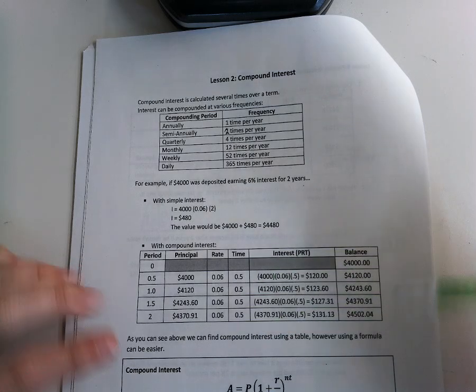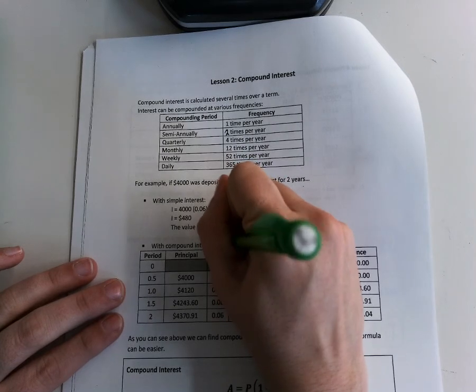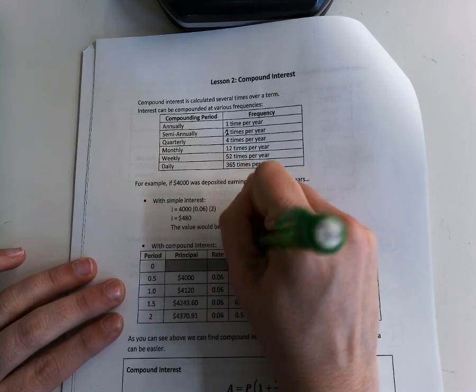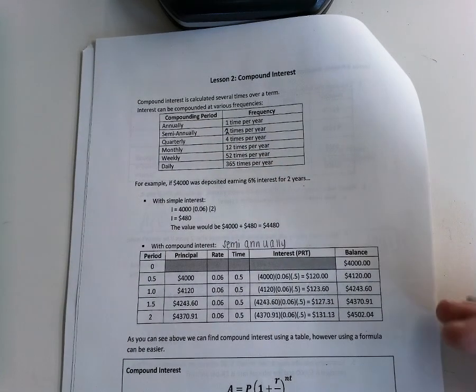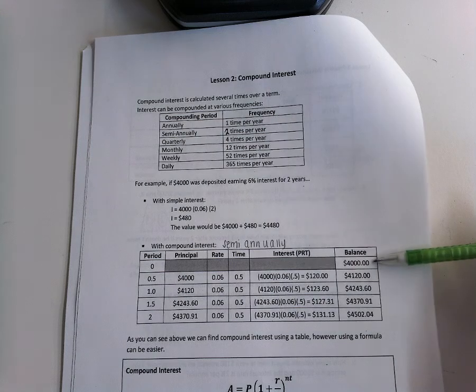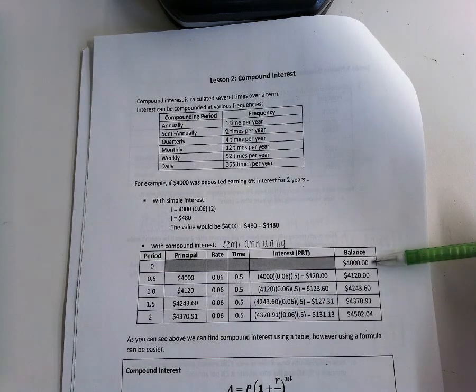Now with compound interest, what I'm showing you here is it being compounded semi-annually. Semi-annually means 2 times per year, or every 6 months. You have your balance of $4,000.